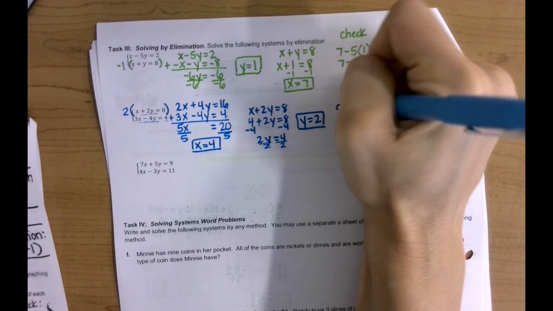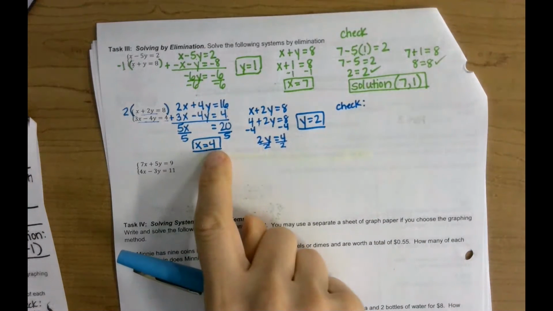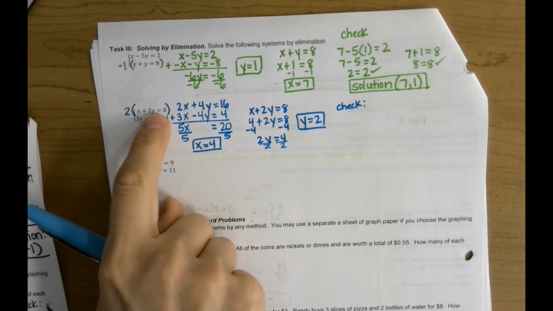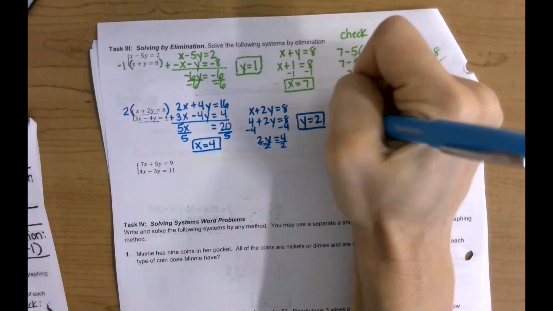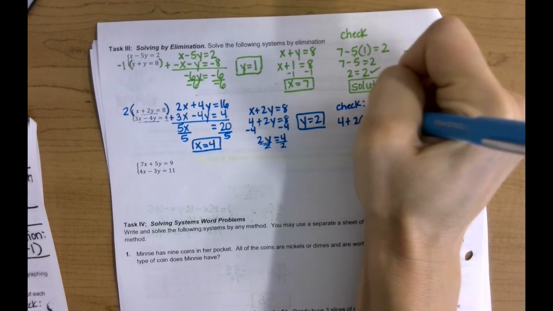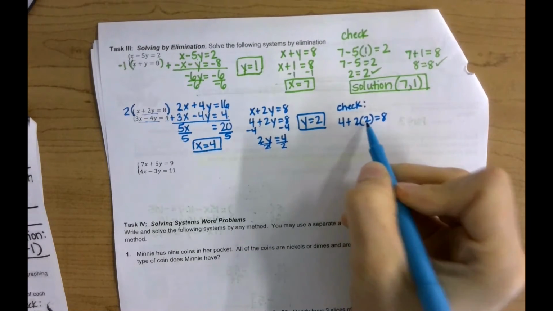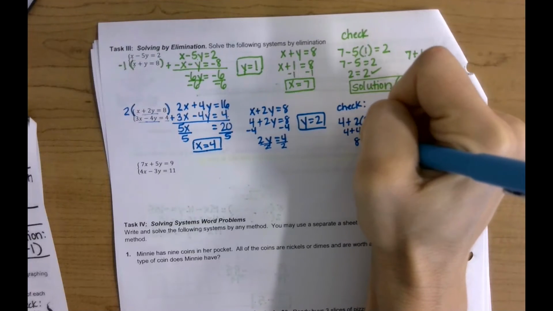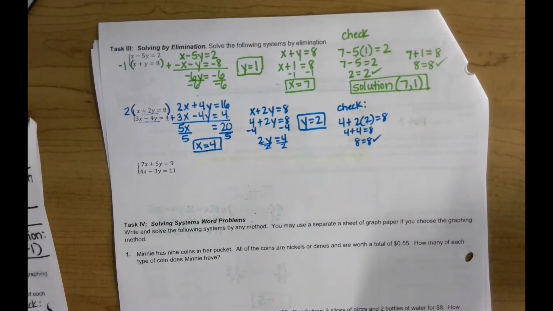Always check your work. So let's go back to those original equations and substitute x equals 4, y equals 2. So if I have x plus 2y equals 8, I'm going to put 4 plus 2 times 2 equals 8. 2 times 2 is 4. 4 plus 4 is 8. So 8 equals 8. That checks out.